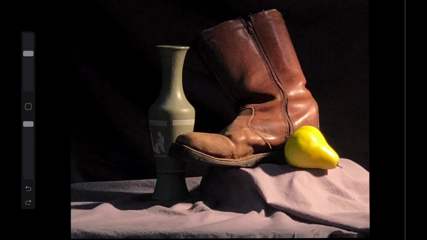So going back to your basic saturation pulling forward and more neutral or grayed out going back in space.